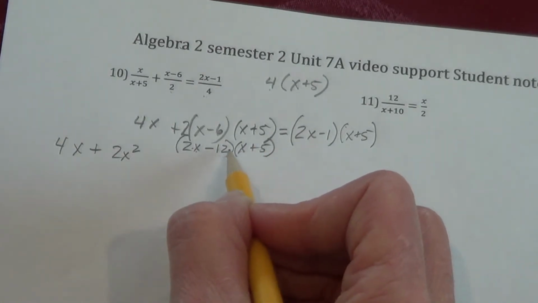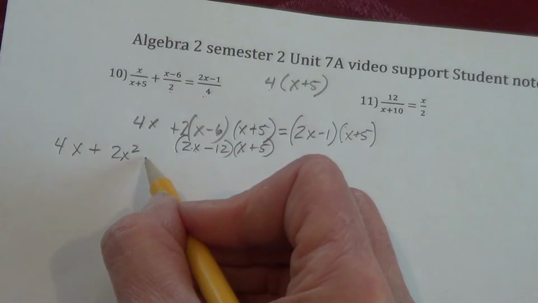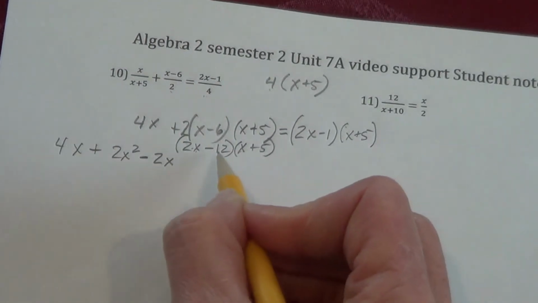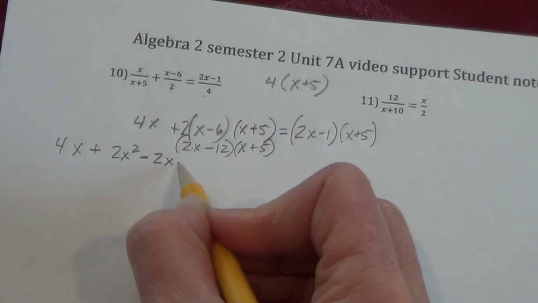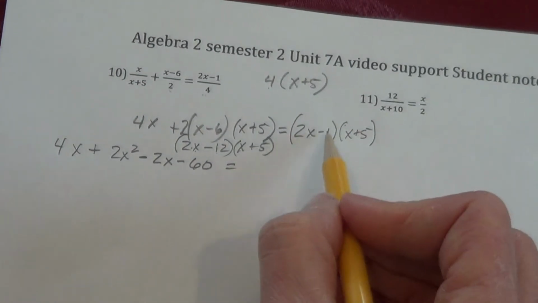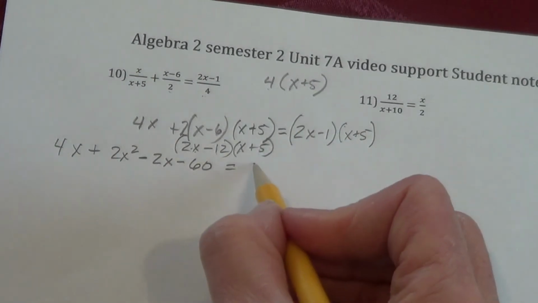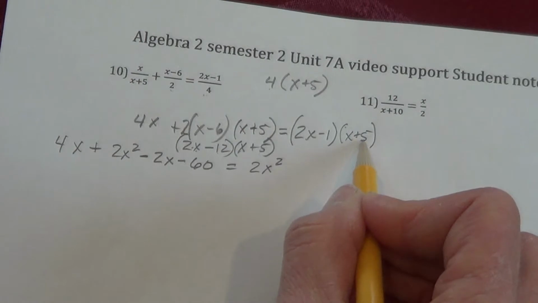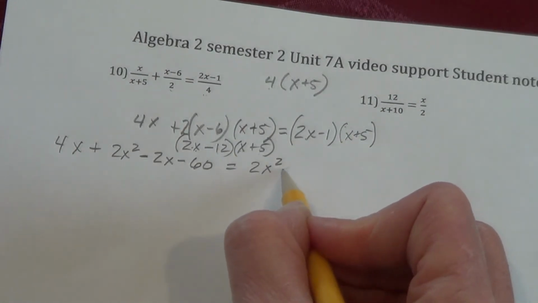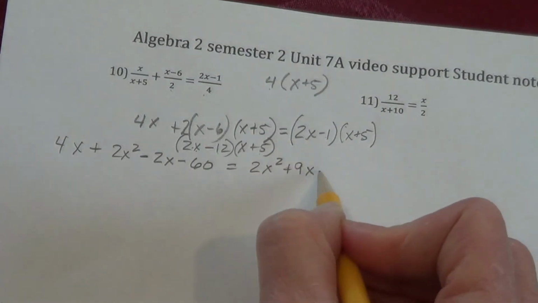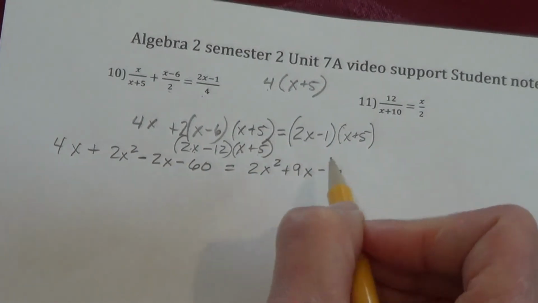On the inside we have a negative 12x. So positive 10x, negative 12x would be a negative 2x. Negative 12 times 5 is negative 60 equals 2x times x would be 2x squared. 2x times 5 is 10x, minus x would be 9x. Negative 1 times 5 is negative 6.